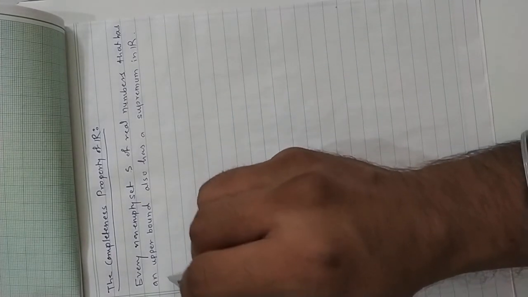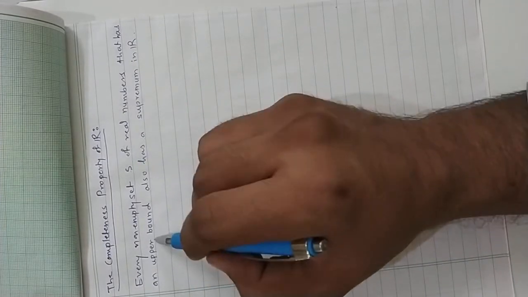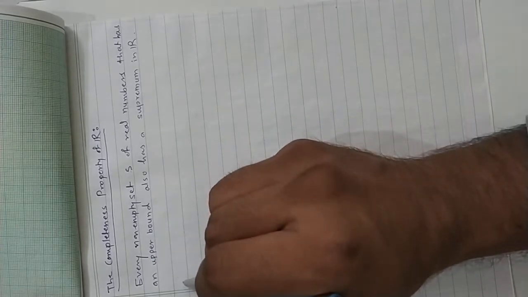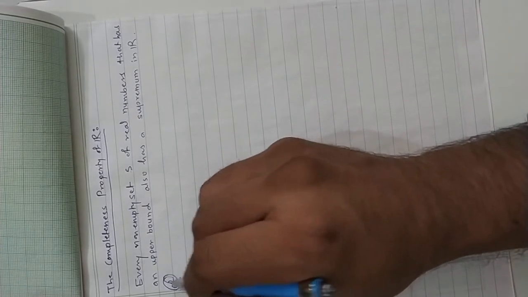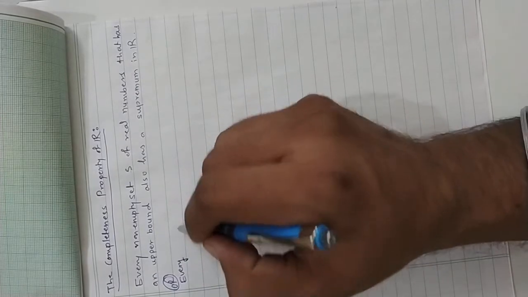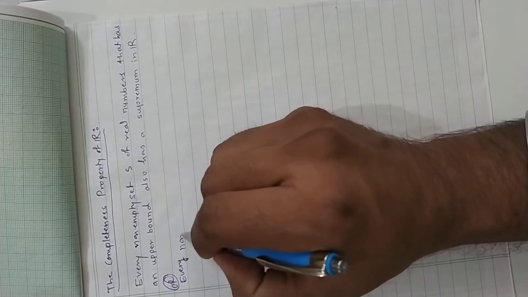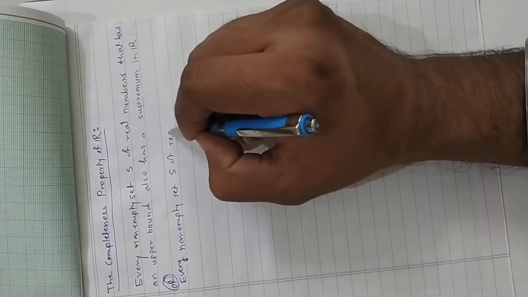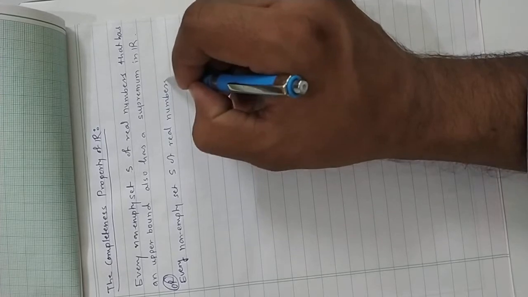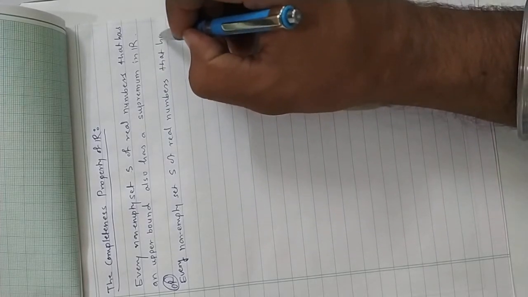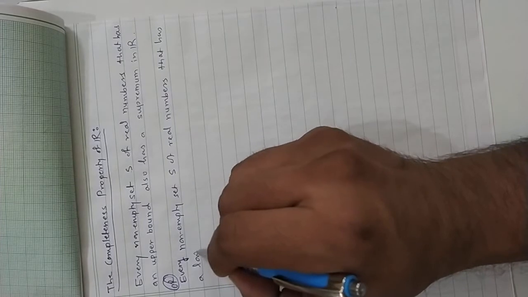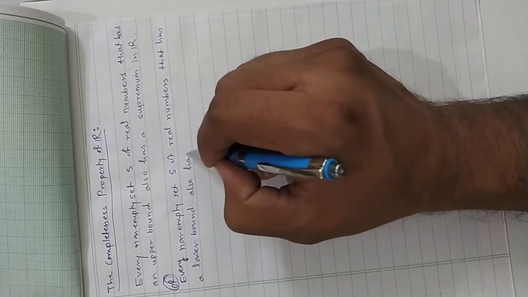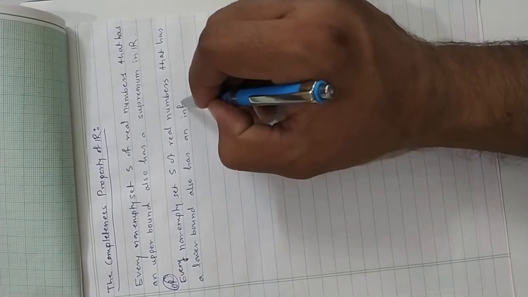So this is the property with upper bound and supremum. The analogous property can be written by involving the lower bound and infimum: every non-empty set S of real numbers that has a lower bound also has an infimum in R.